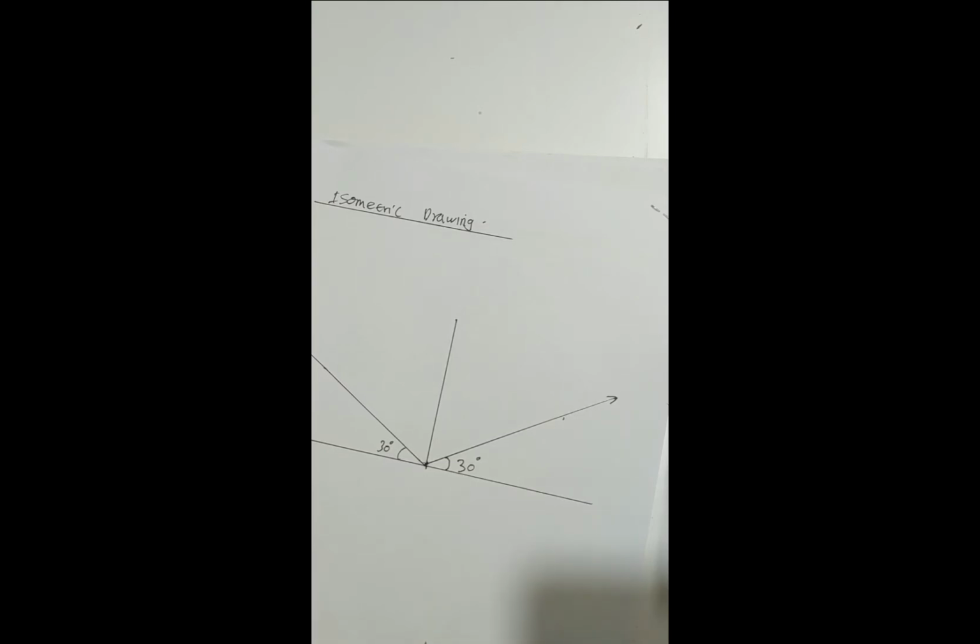If you change the angle and use another angle other than 30, then your figure is going to be distorted. Of course, we have other forms of isometric drawing where it uses different angles.